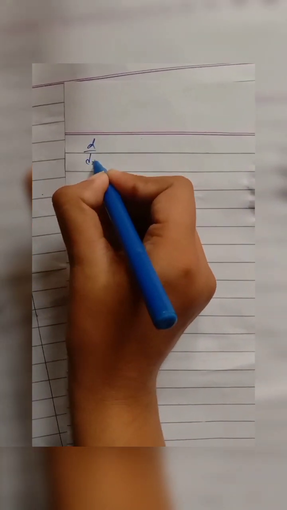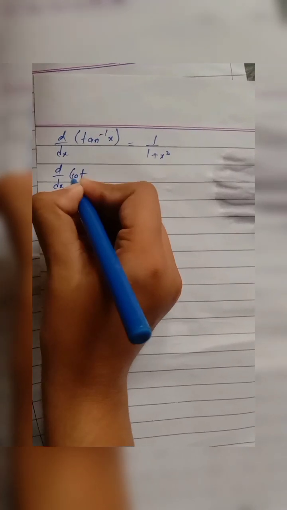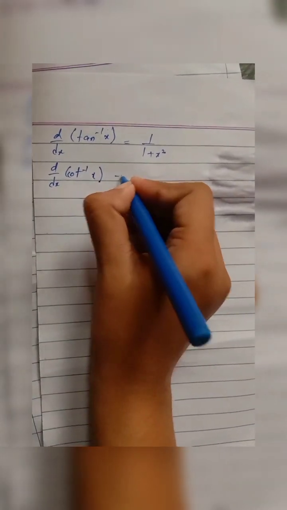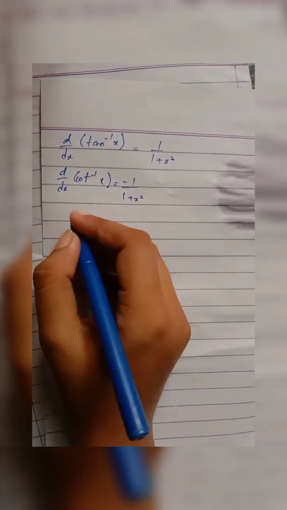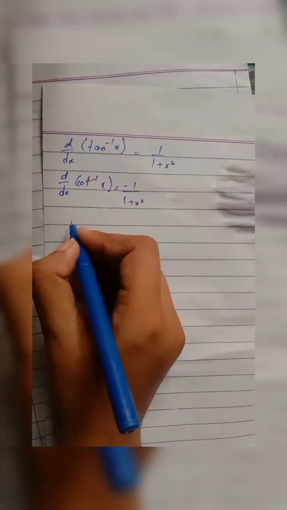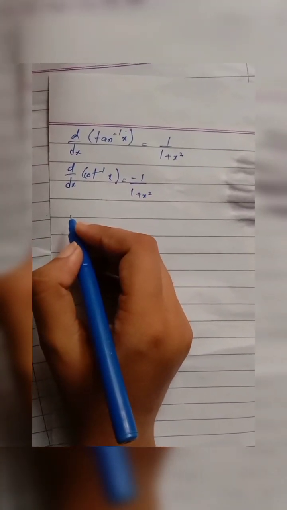There are also derivatives of inverse trigonometric functions. Now we can write them. The derivative of tan inverse x is 1 over 1 plus x square. The derivative of cot inverse x is minus 1 over 1 plus x square. These are very tough to remember, but practice makes a man perfect. So keep practicing, and you will be perfect at remembering formulas.